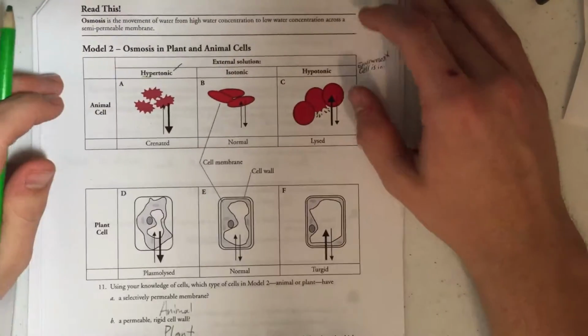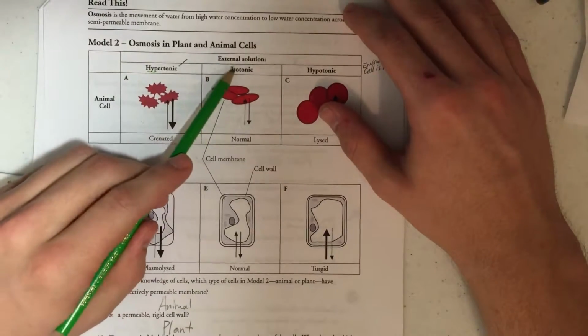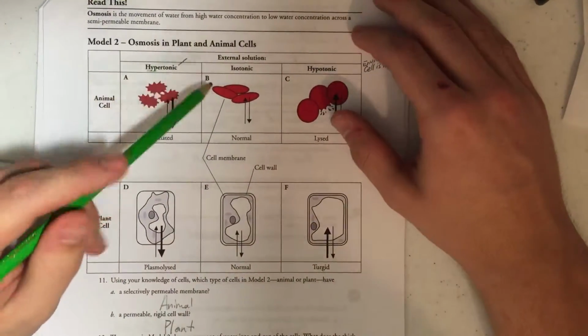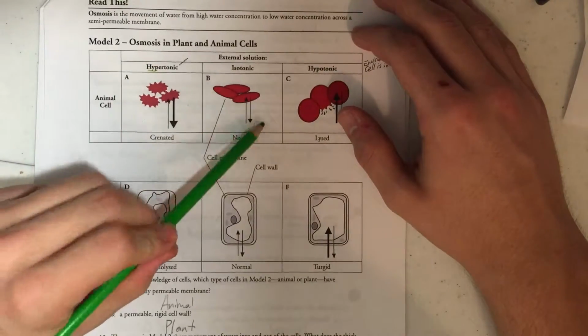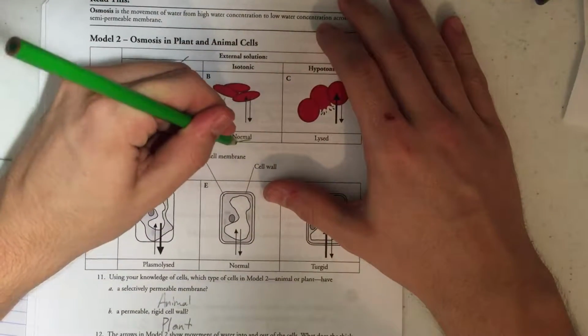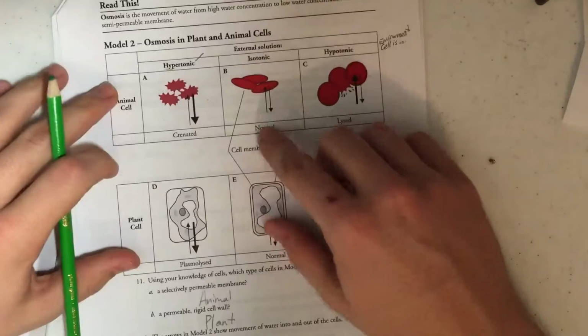Now we're going to think about what this does. And iso means same, so we're going to start with iso here. If there's the same amount of solute concentration in and out of the cell, then the water that's moving back and forth will be equal. And so this is good and normal for our cells, and this is what we want.